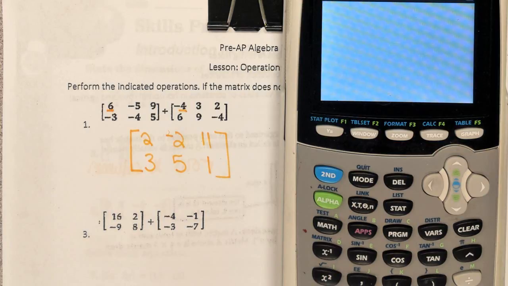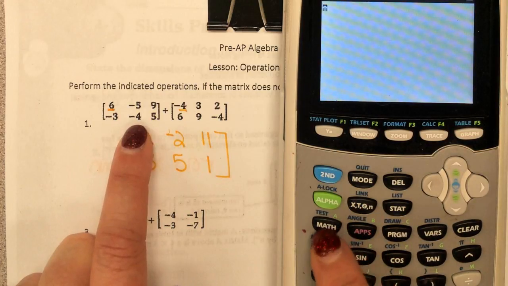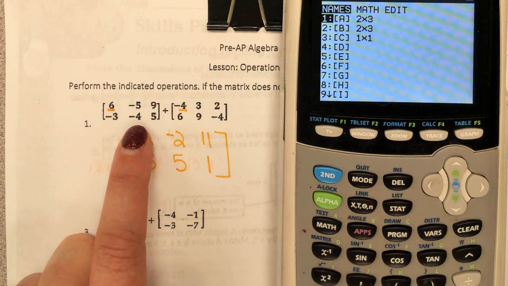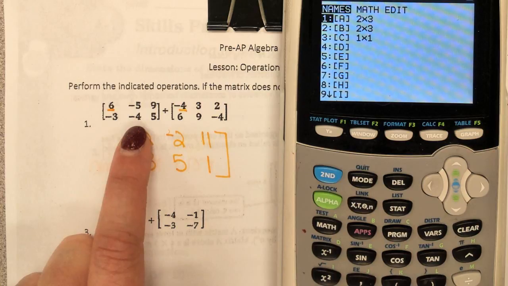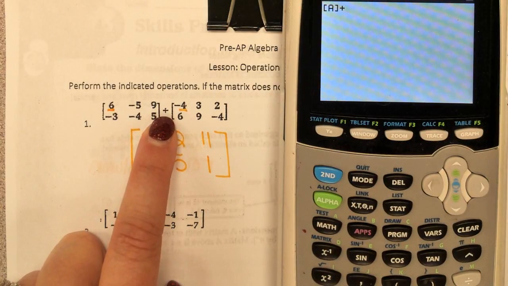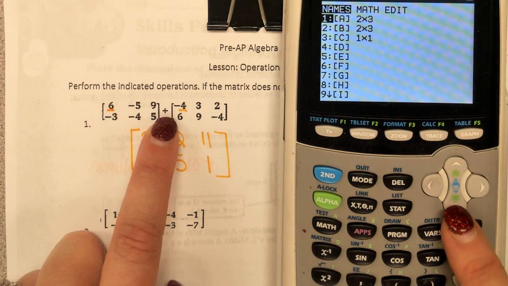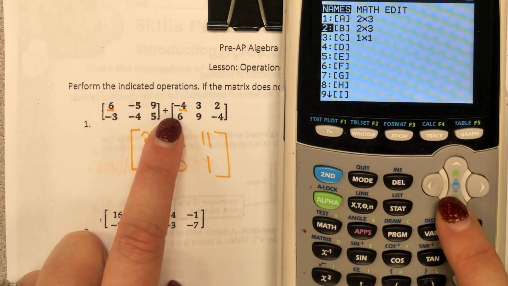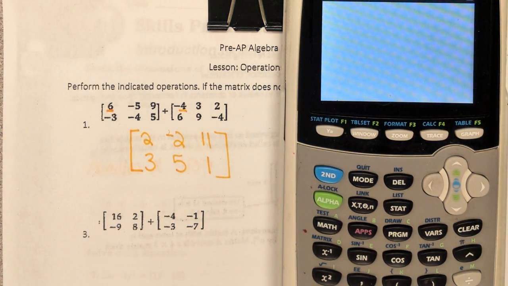All right, and then you can tell your calculator, hey calculator, I want to put my first matrix in. So go to matrix, second matrix, get out of it, second quit. Then hit second matrix, hit enter, plus, second matrix. We're going to go to the second one and hit enter. You see how it has A plus B? And you should get the same answer.